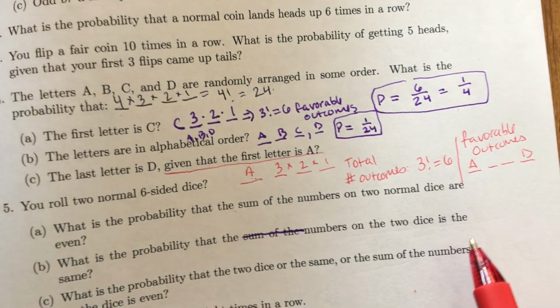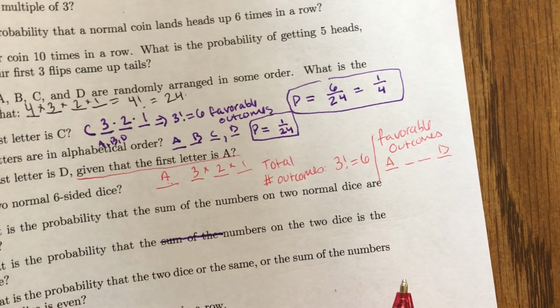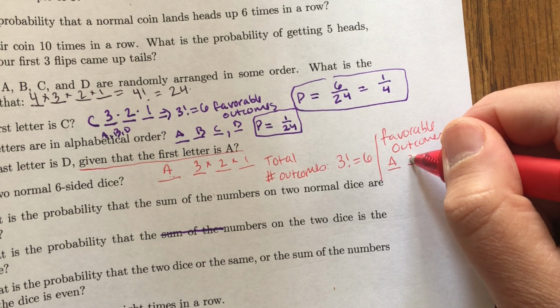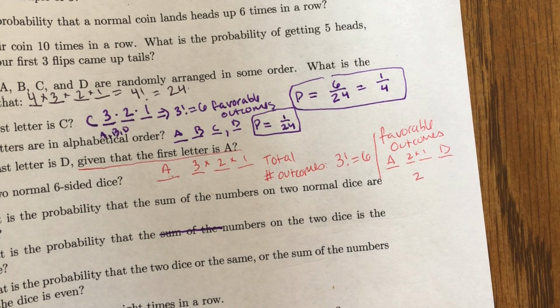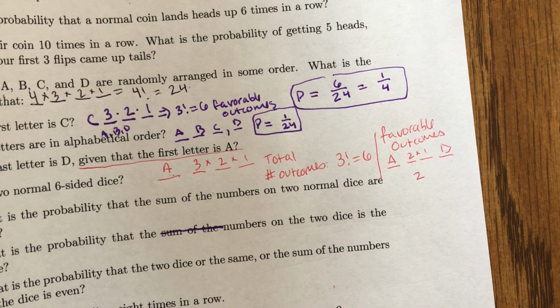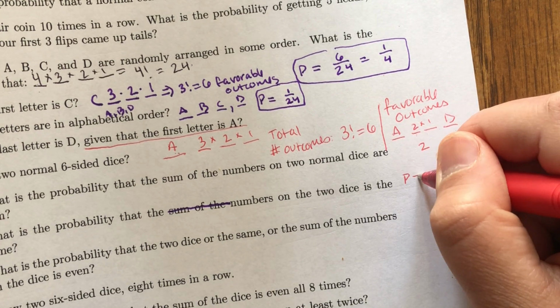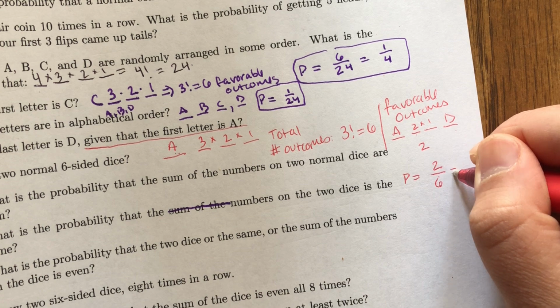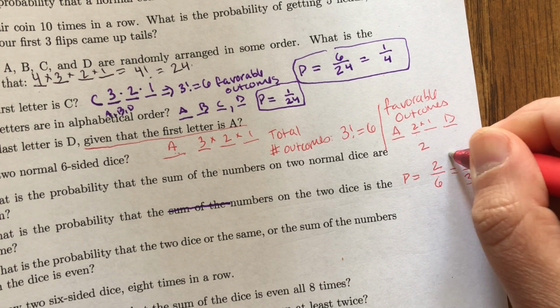Well, the middle 2 spots either have to be BC or CB, right? 2 options here and 1 here, so there's only 2 favorable outcomes. And so this probability would be 2, the favorable outcomes, over 6, the total outcomes, or a 1/3 probability.